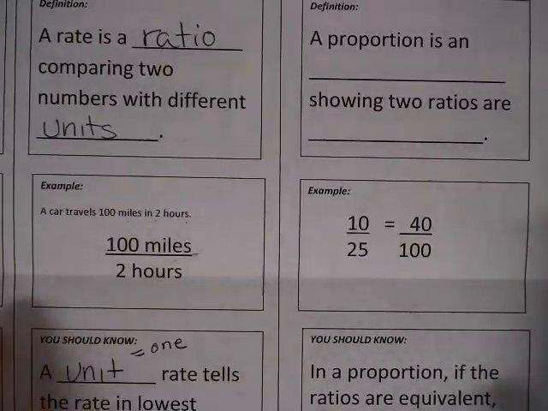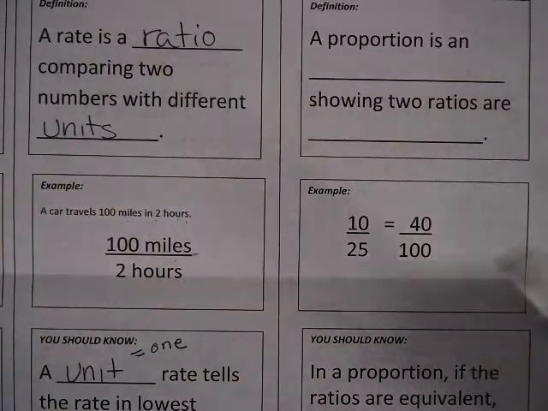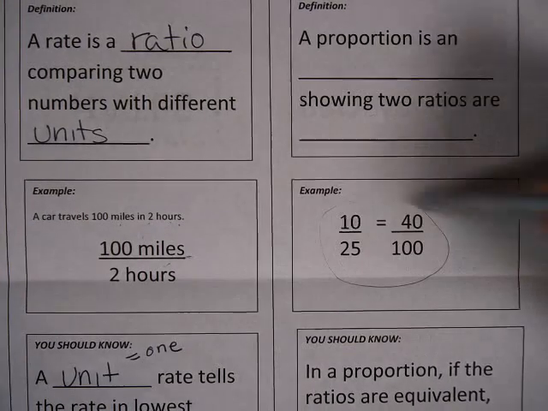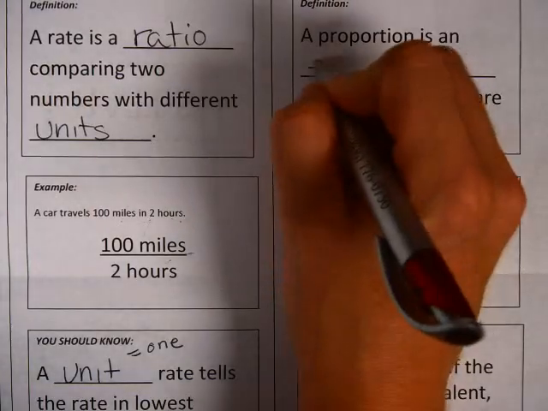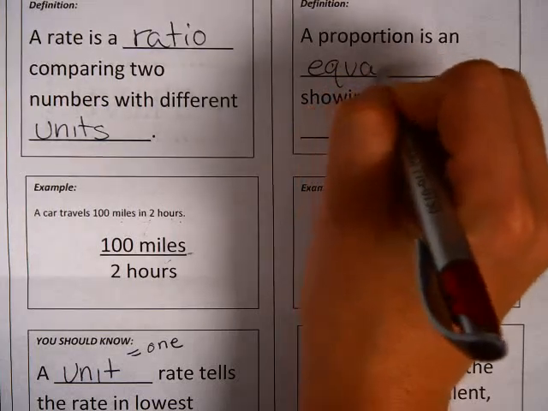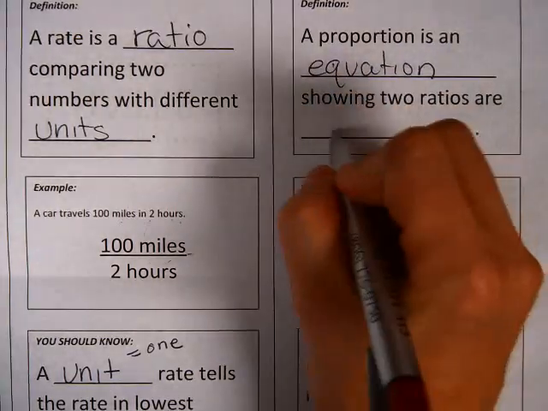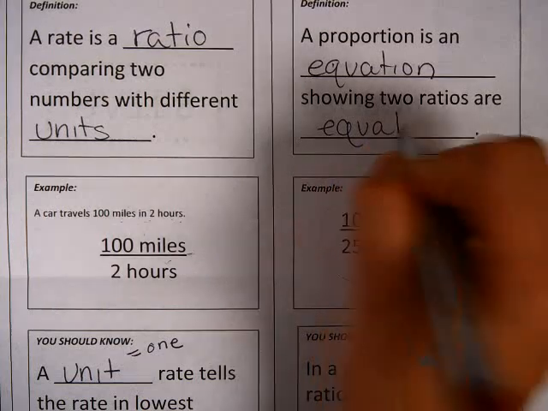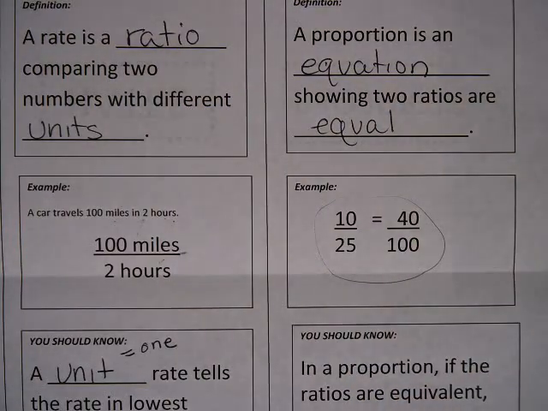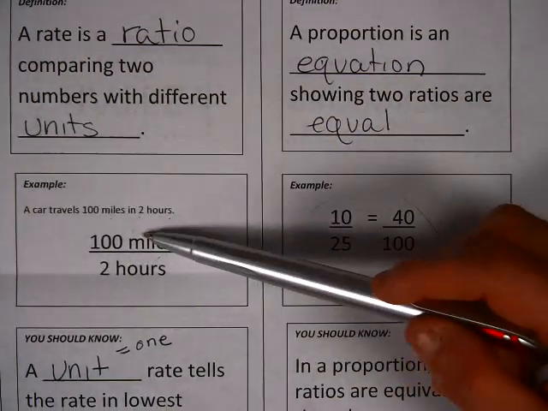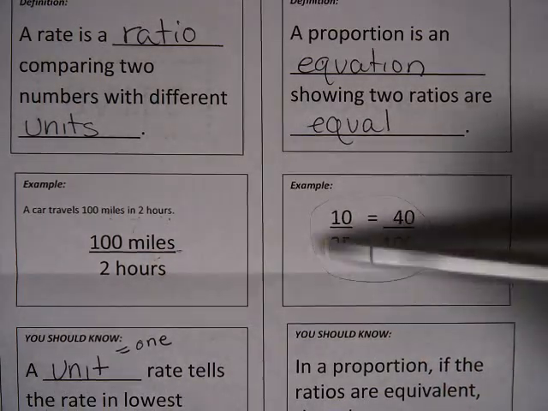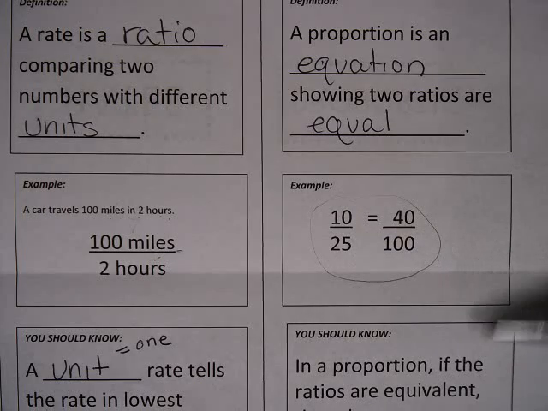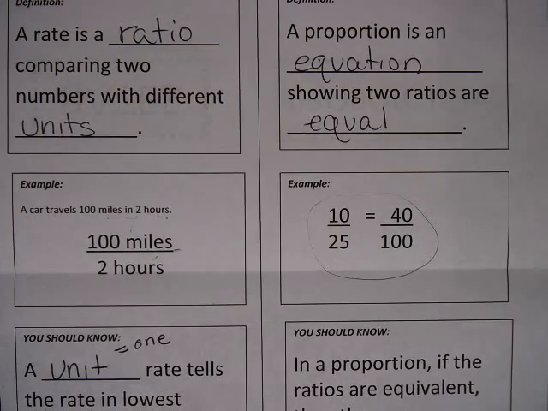All right. For you 6th graders, you've probably never seen a proportion. It looks like this. For you 7th graders, you dealt a lot with it last year, so you know what a proportion is. You know it's an equation that has two equal ratios. So it's not normally rates because it doesn't have units attached to it. It's usually just two ratios, and they have to equal one another. That's what that equal sign means.